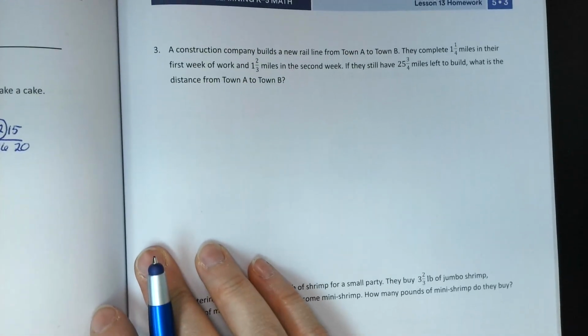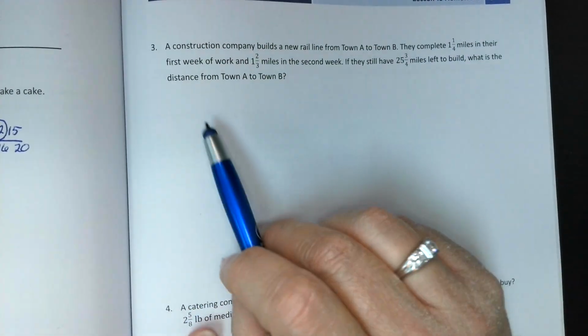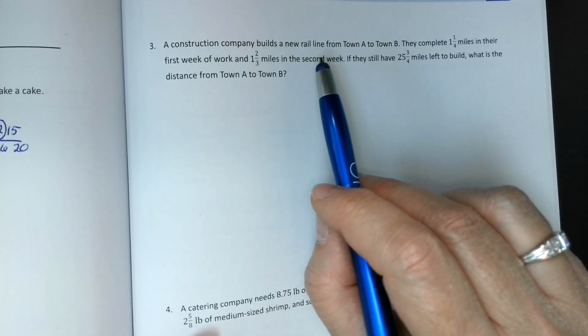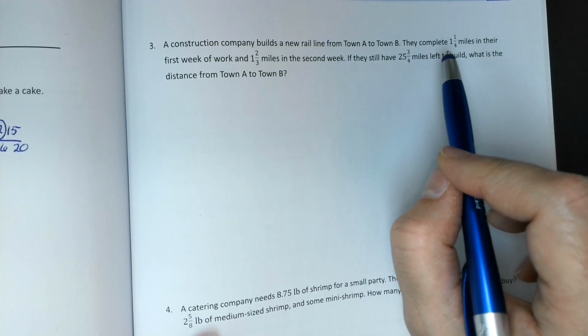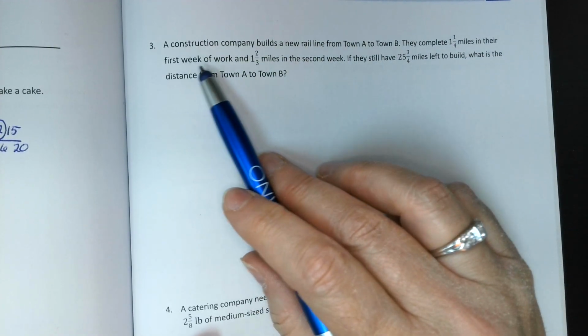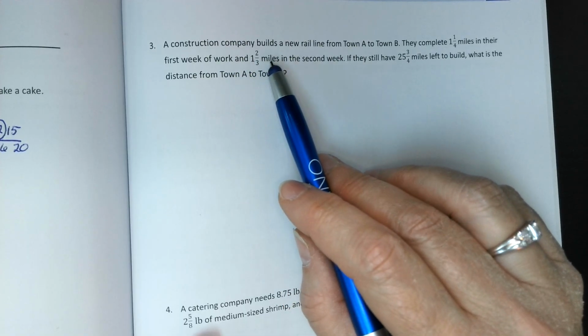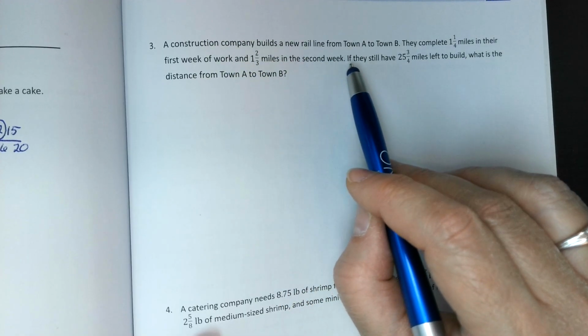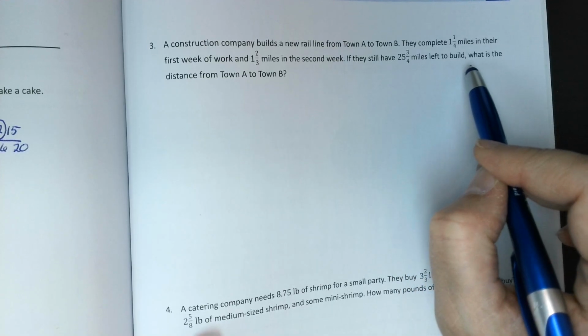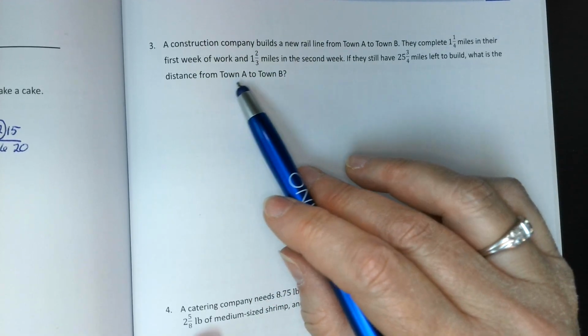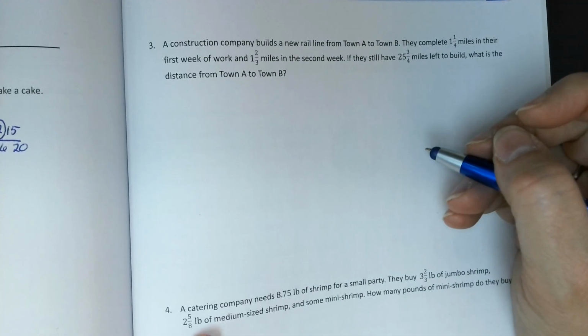Question 3. A construction company builds a new rail line from town A to town B. They complete 1 1/4 miles in their first week of work and 1 2/3 miles in the second week. If they still have 25 3/4 miles left to build, what is the distance from town A to town B?